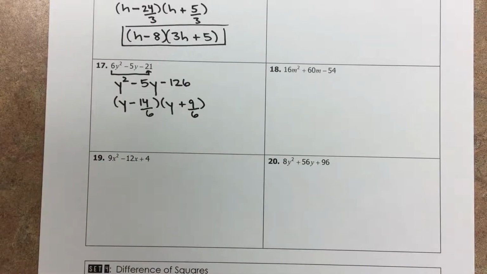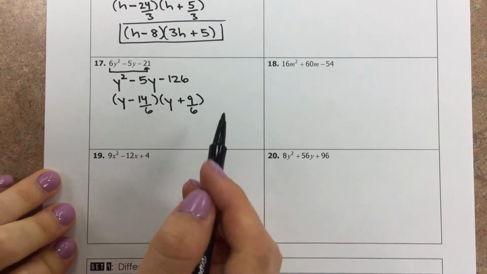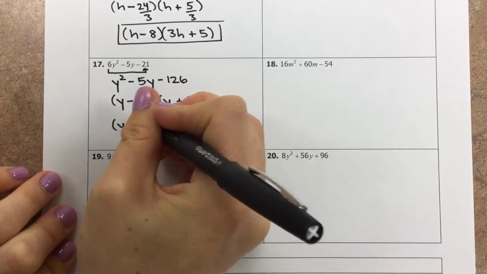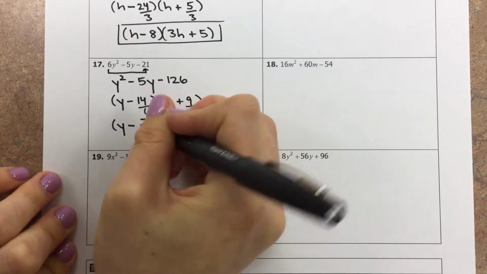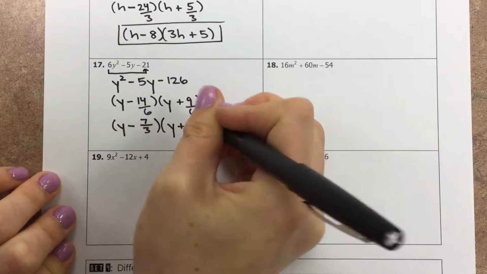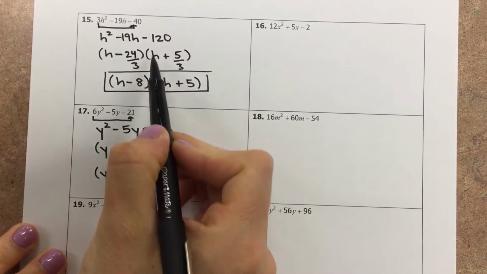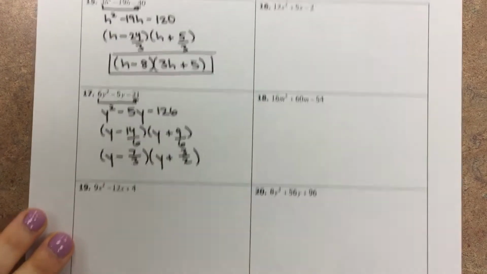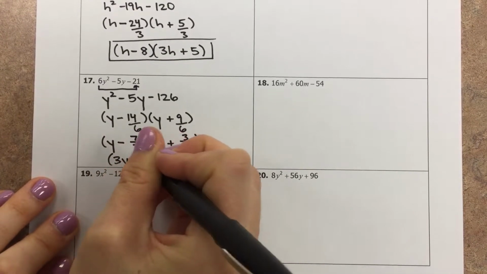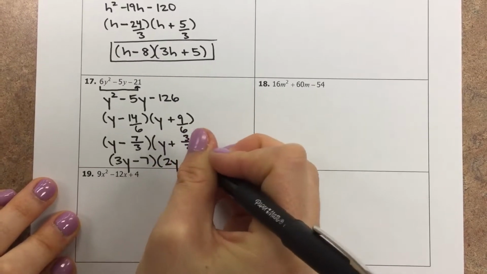So this one is a little tricky. It actually requires an extra step because these reduce, but they don't divide evenly. So the 14 over 6 reduces down to 7 over 3. And the 9 over 6 reduces down to 3 over 2. We can't leave it like that. In this method, we can't leave the fractions. So we still do the slide back that we did up here. We just had to reduce these first. So the 3 slides back and we get 3y minus 7. And then this 2 slides back and we get 2y plus 3.